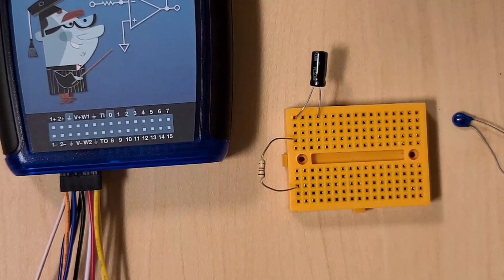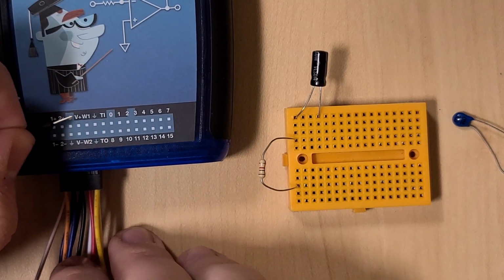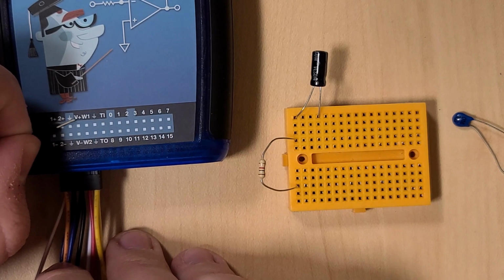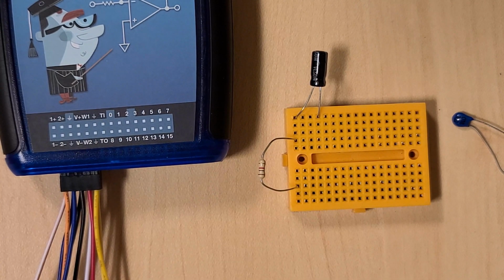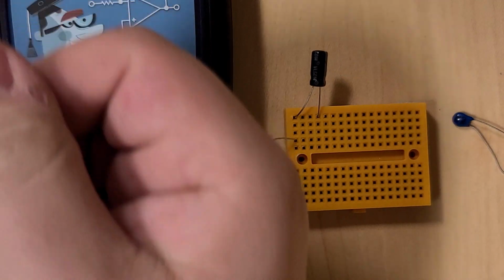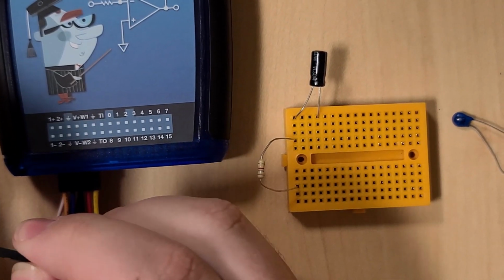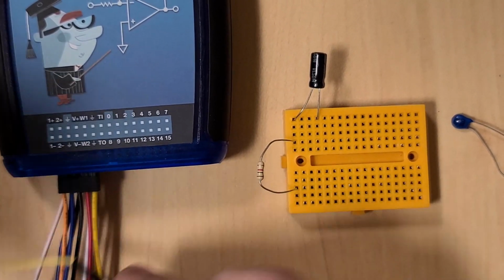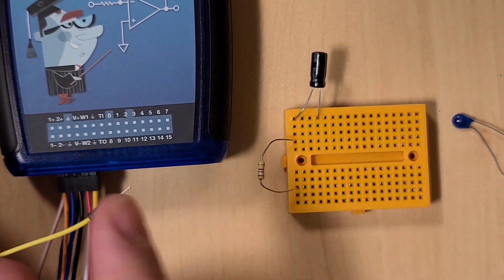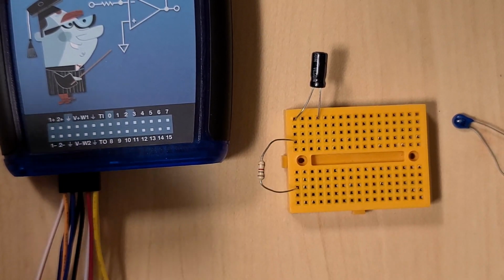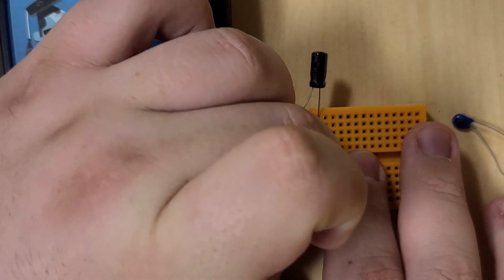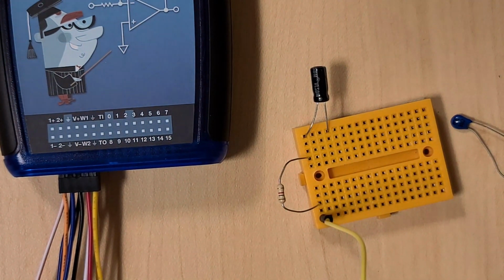Again, note that we're using channel 1. Channel 1 comes out of the W1 pin. So what I need to do is take my W1 cable, attach a jumper to it, and take the pin part of the jumper, and I'm going to put it on the input of our circuit. Now for the lab, the input to the circuit is going to be the leg of the resistor.